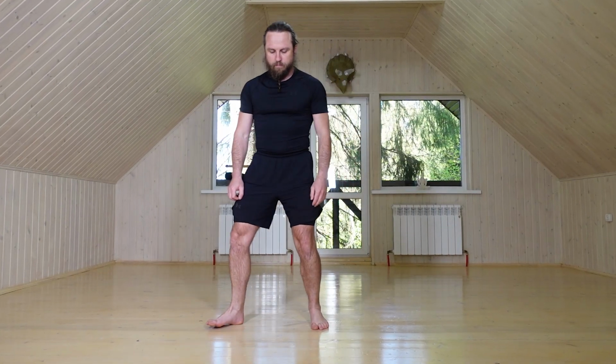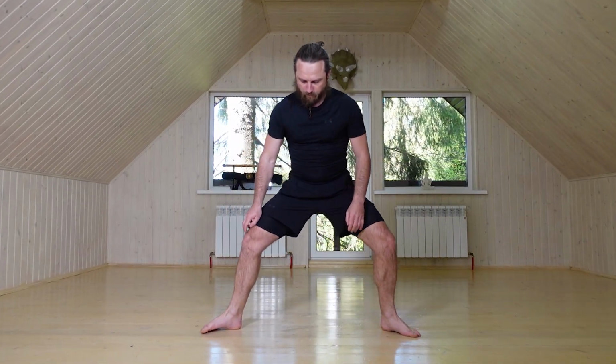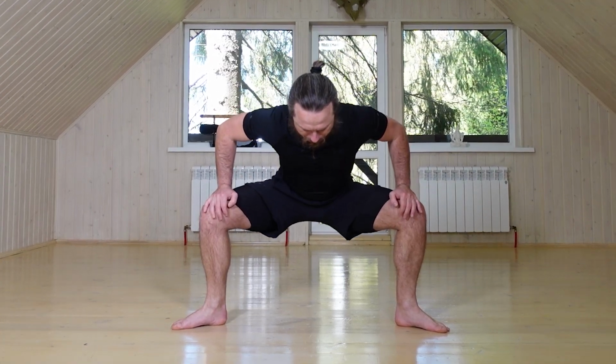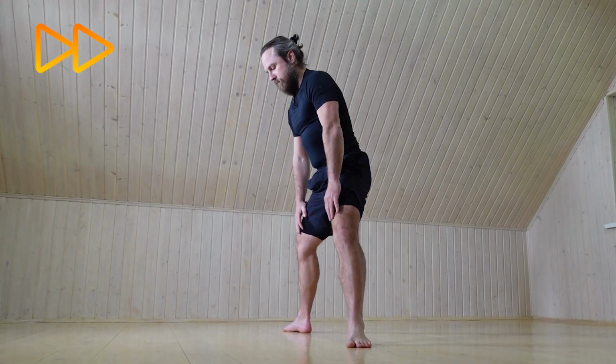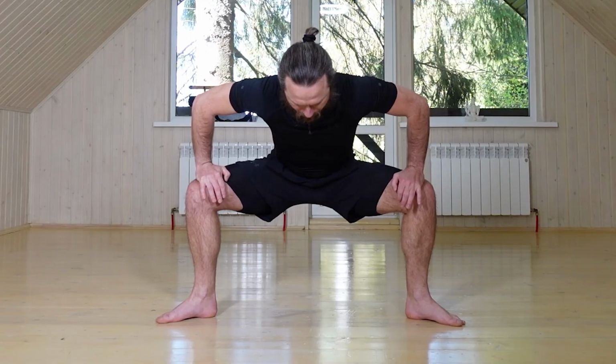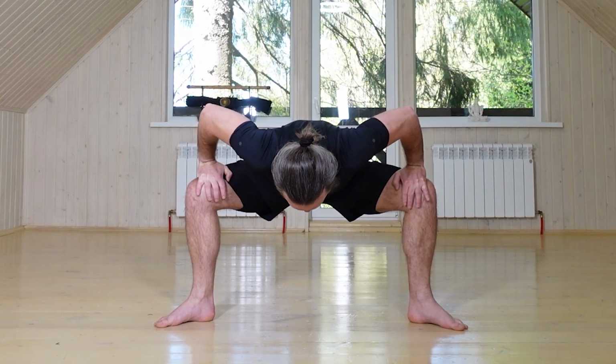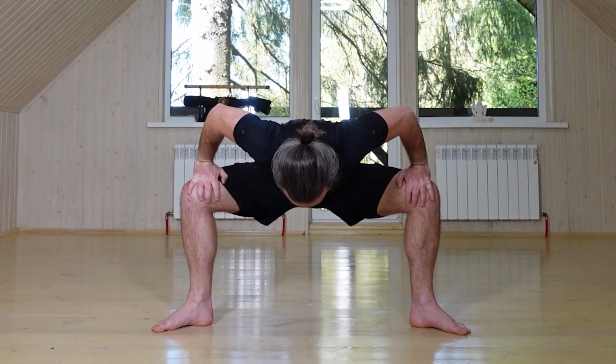Another effective exercise for stretching the adductor muscles of the thighs is as follows. In a standing position, place your feet wide apart and bend them at the knee joints at a 90-degree angle. Perform several dynamic squats. Then lean your torso forward. Push off your legs with your hands and hold this position for 1 minute.